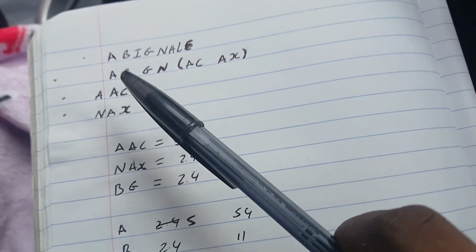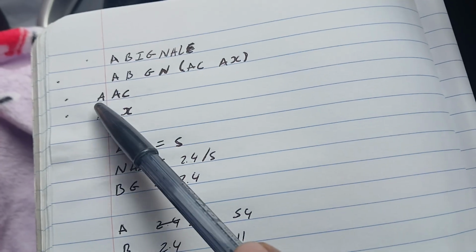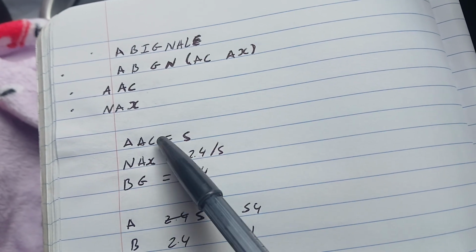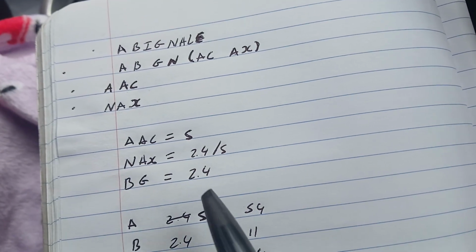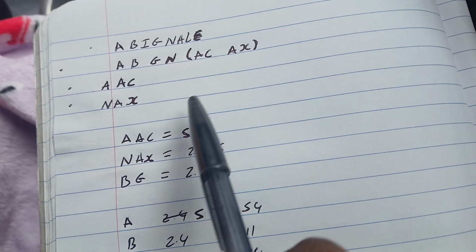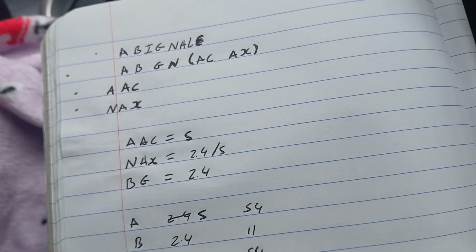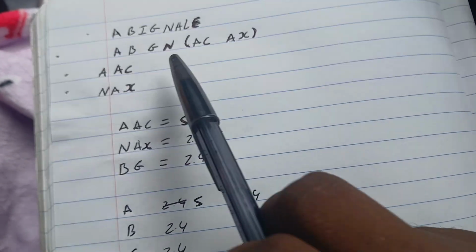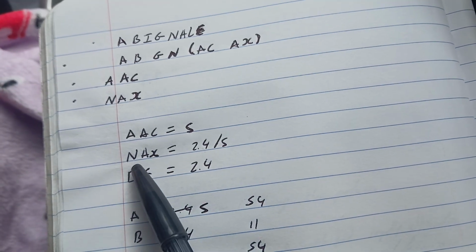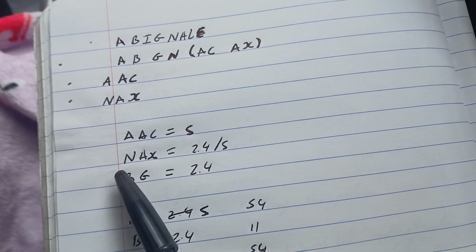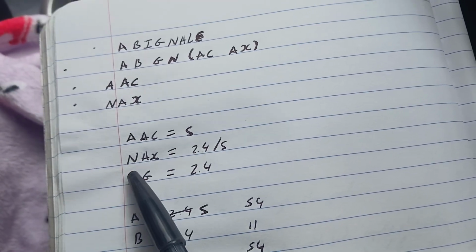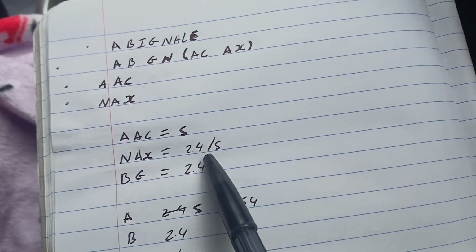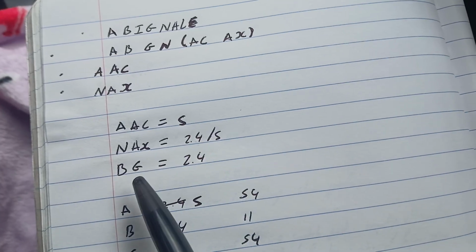Let's try to get the gigahertz frequency. So A and AC equal 5. If I ask you 802.11a, what gigahertz frequency is that on? You should say, oh, it's 5. And if I say AC, you should say, oh, that's 5. The next one is N-AX: 802.11n and 802.11ax are both 2.4 gigahertz and 5.